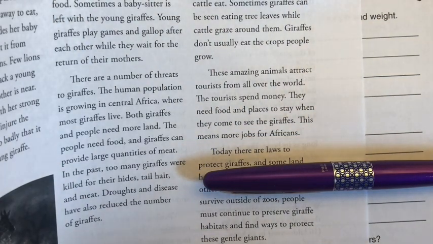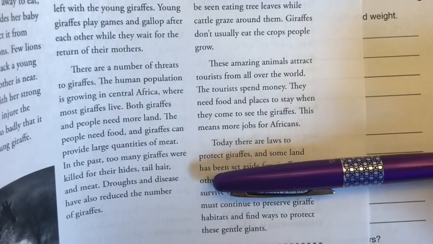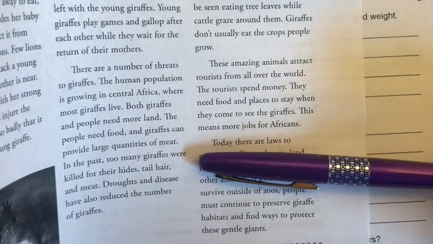So, it doesn't say what country, but for people living on the African continent where the giraffes are.